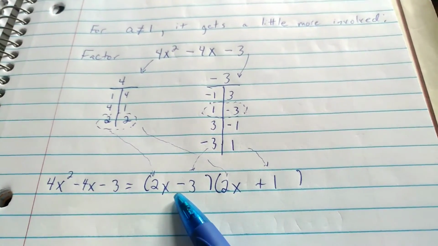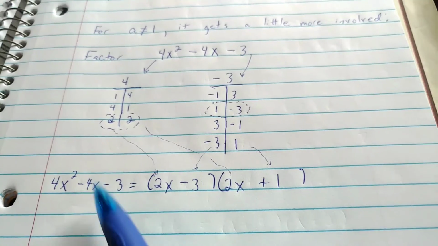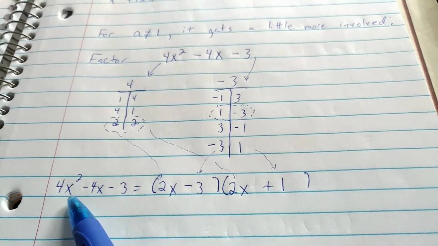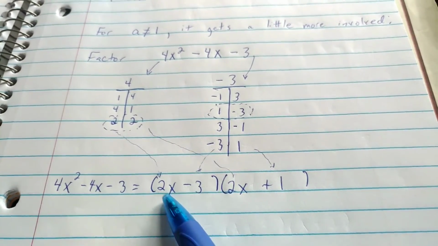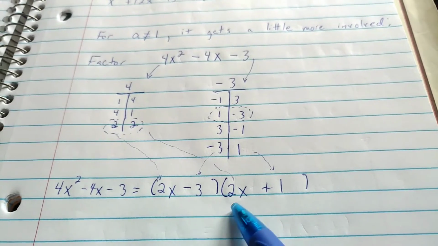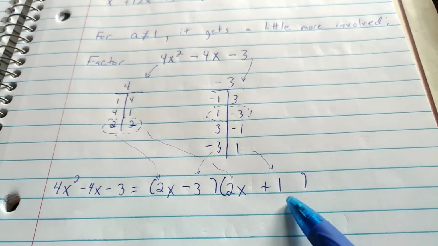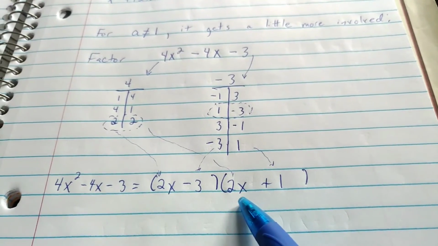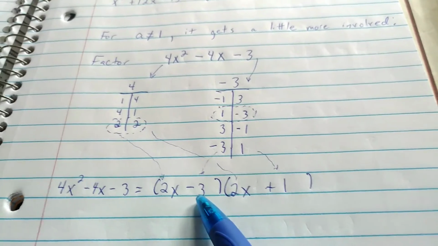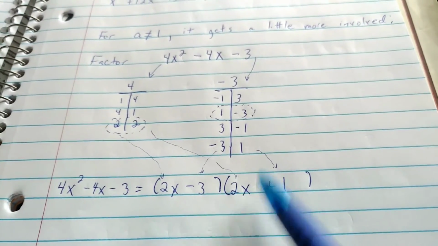If this is correct, I should be able to distribute these two, combine the like terms, and come back to the original quadratic. 2x times 2x is 4x squared. 2x times 1 is 2x. -3 times 2x is -6x. When I add my positive 2x to my -6x, I get -4x. And then last, -3 times 1 is -3. So that's it. That's correct.